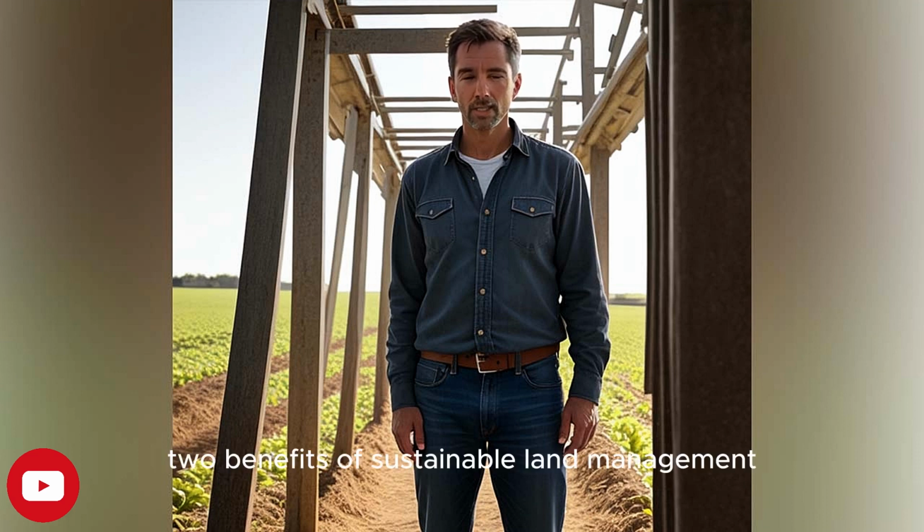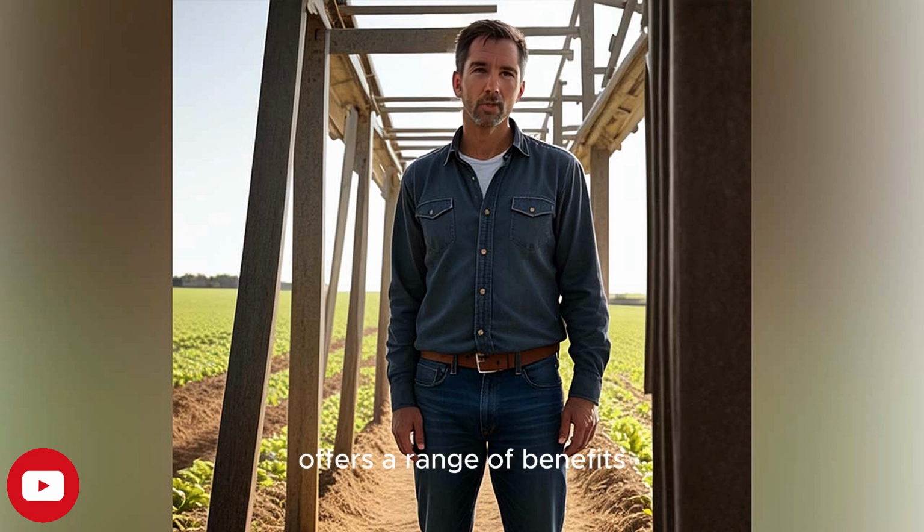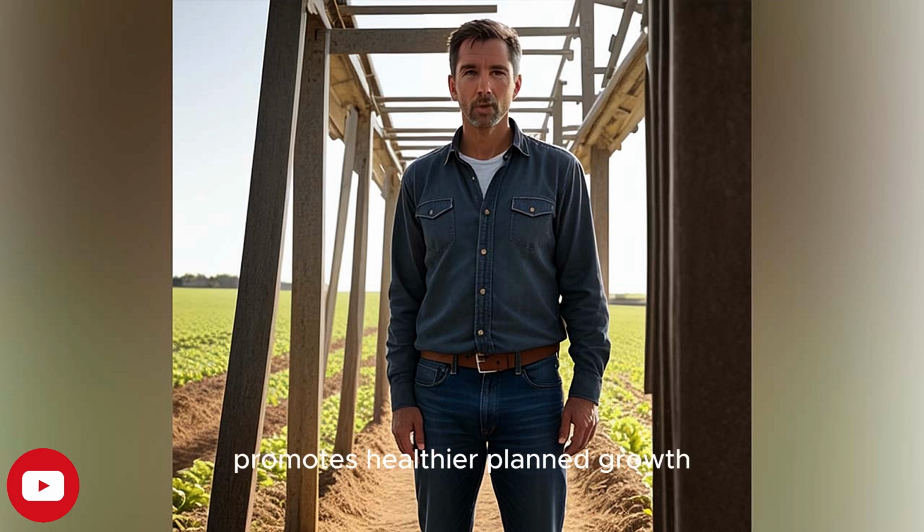2. Benefits of sustainable land management. Implementing sustainable land management practices offers a range of benefits. Firstly, it improves soil health, enhancing its water holding and nutrient retention capacities. This, in turn, promotes healthier plant growth and higher crop yields.